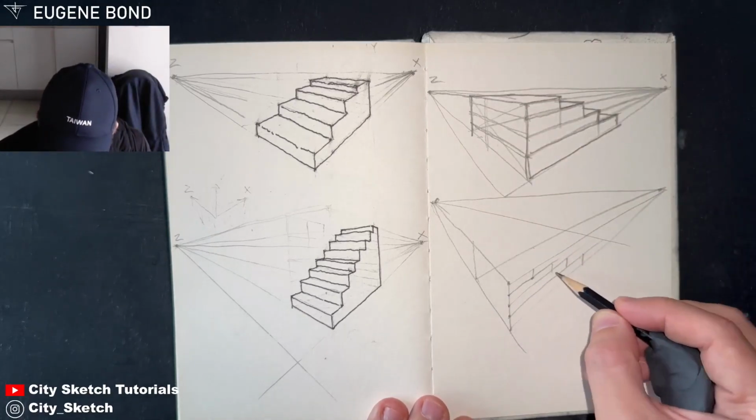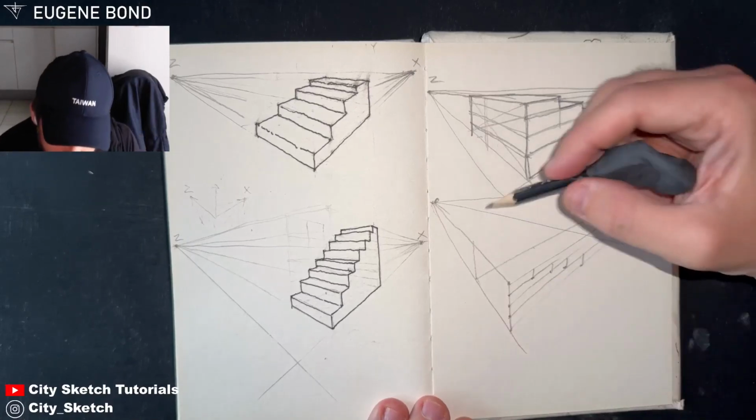So I can again maybe show this transparent idea here.